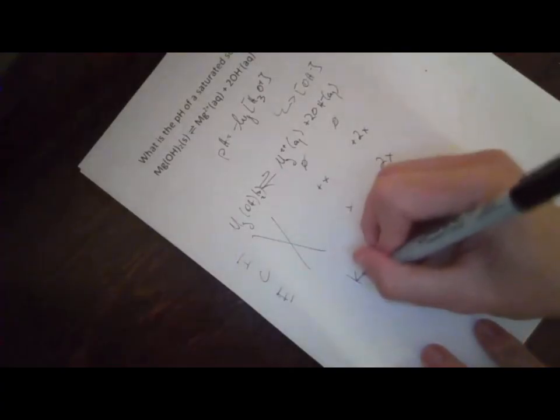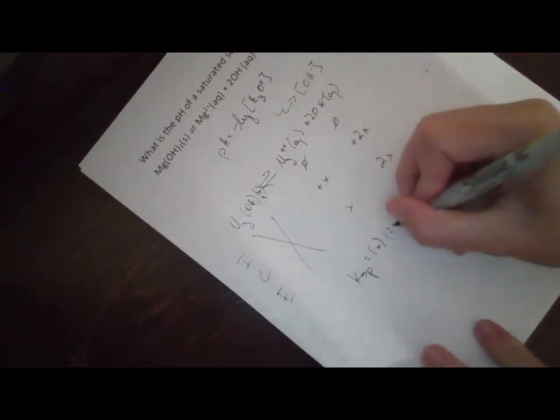Then I can plug those into KSP. I get the x from magnesium, and I get the 2x from hydroxide, which is raised to the second power because the KSP expression shows that too. And so the KSP is 1.8 times 10 to the negative 11. That would be x times 4x squared, then the x goes in. So 1.8 times 10 to the negative 11 is 4x to the third power.